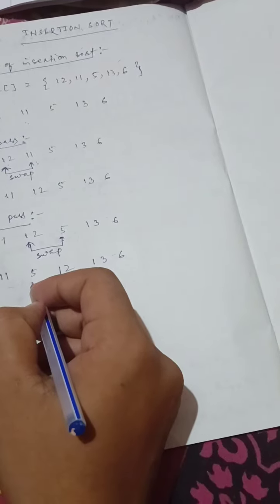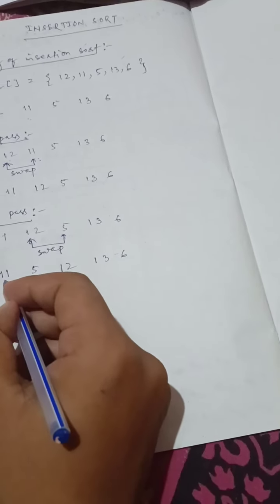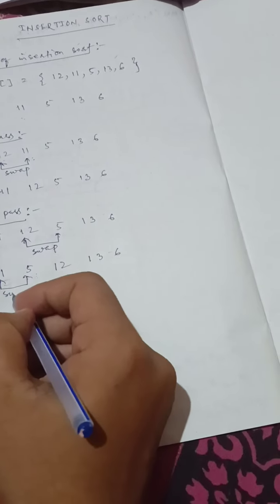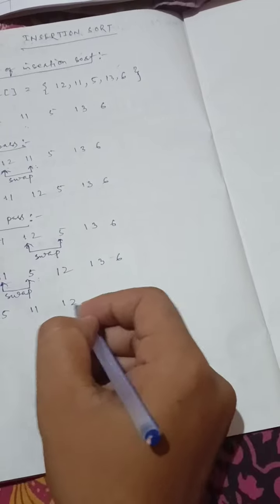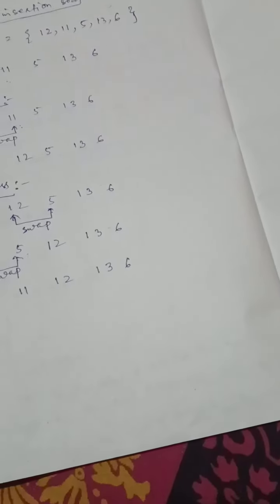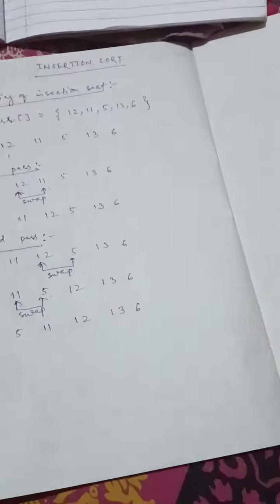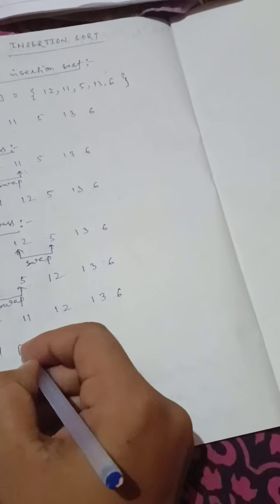So we compare these two elements, 5 and 11. They are in decreasing order, so we have to swap them. So we got 5, 11, 12, 13, 6. Now the second pass is successfully completed. Now let's move to the third pass.